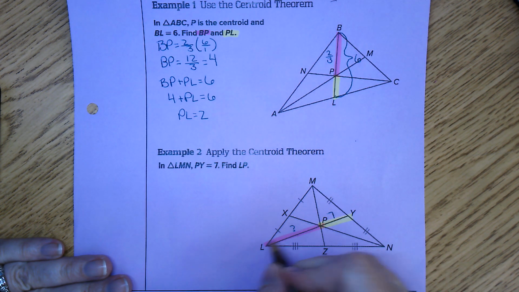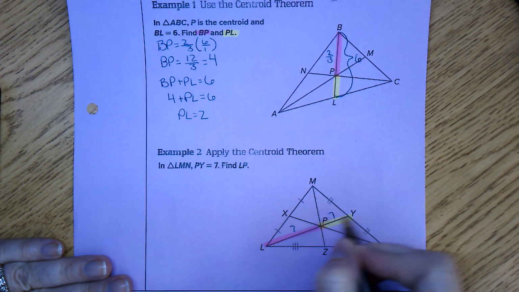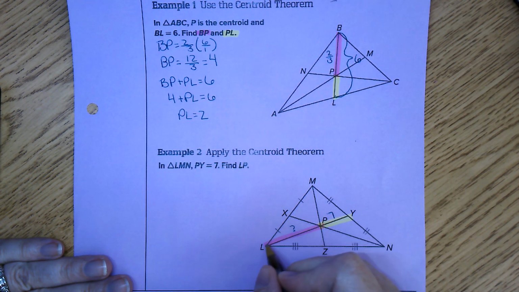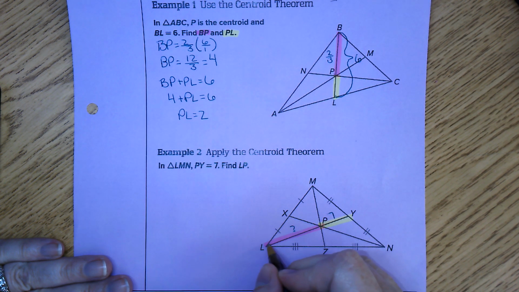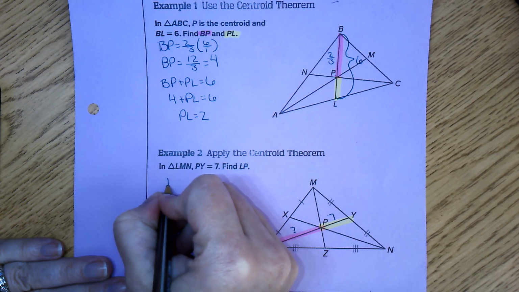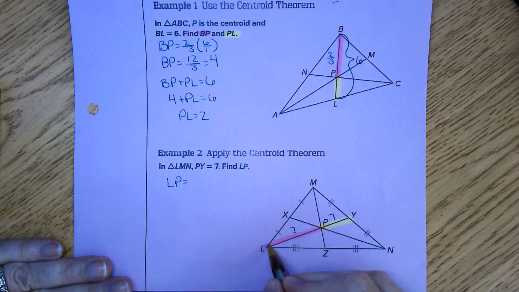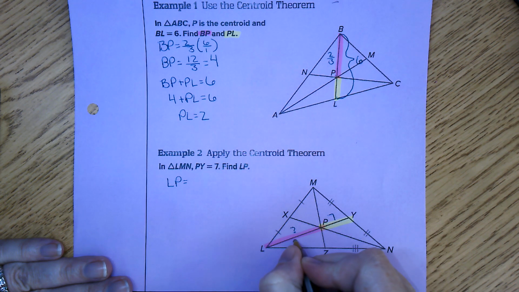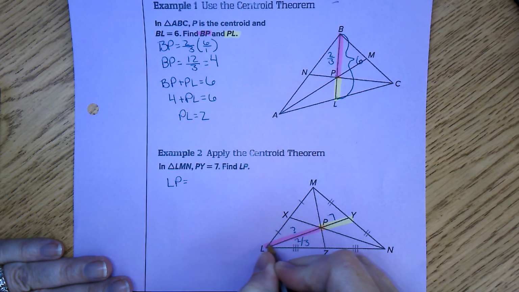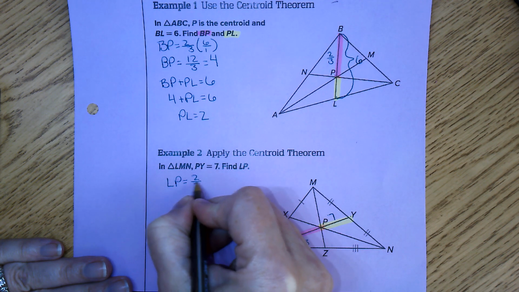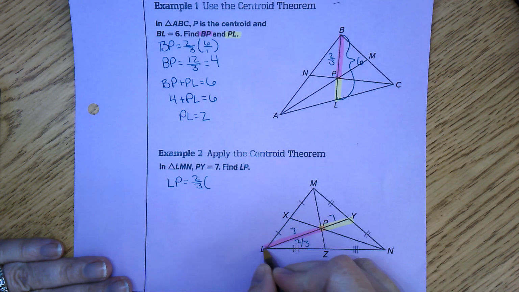So we're going to find LP, and we know PY. What do we know about this? From here to here is 2/3 from here to here. So it equals 2/3 of LY.